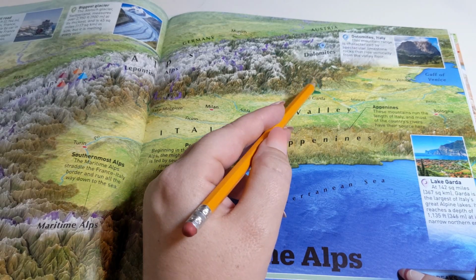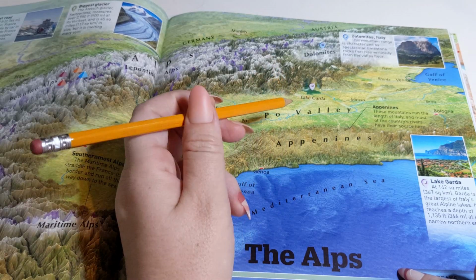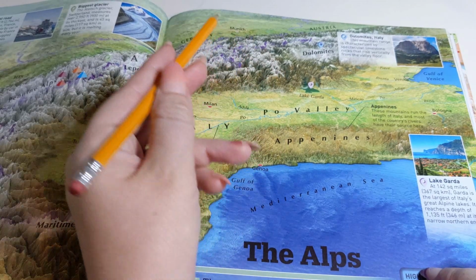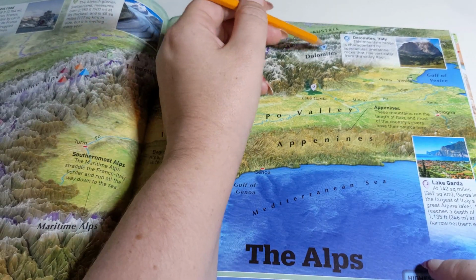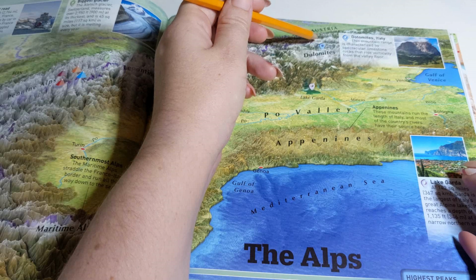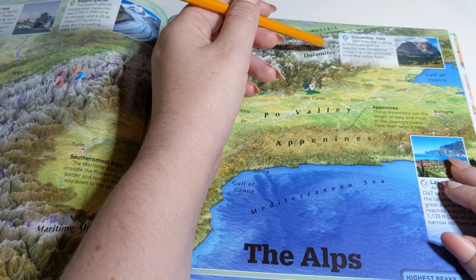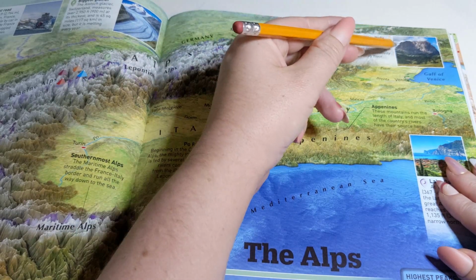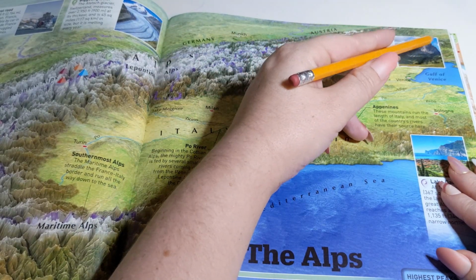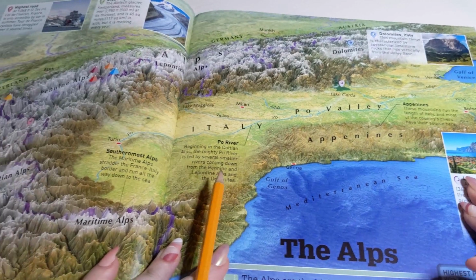It reaches a depth of 1,135 feet at its narrow northern end, or 346 meters. And up here are the Dolomites of Italy. It says this mountain range is characterized by spectacular limestone rocks that rise vertically from the valley floor. You can see a picture there. Pretty cool. Let's see if I got everything.